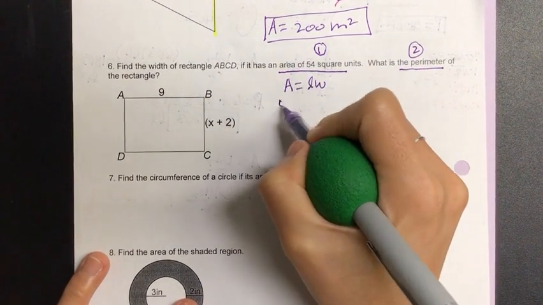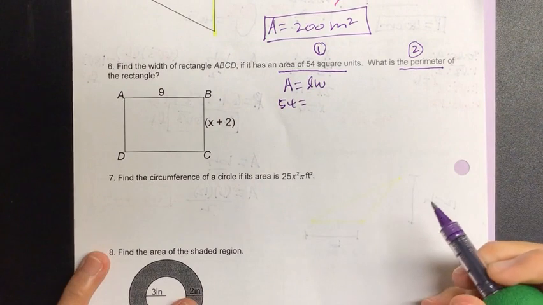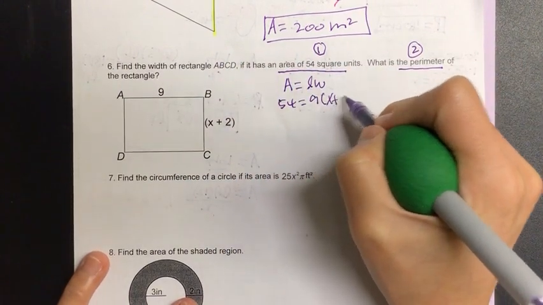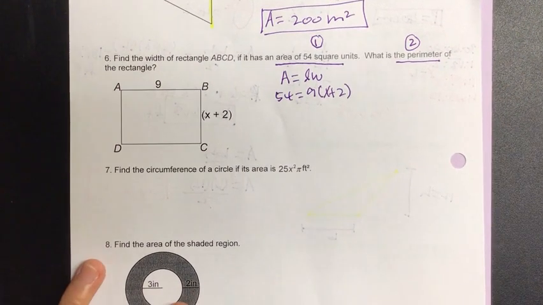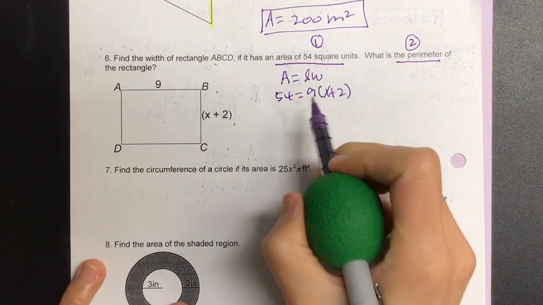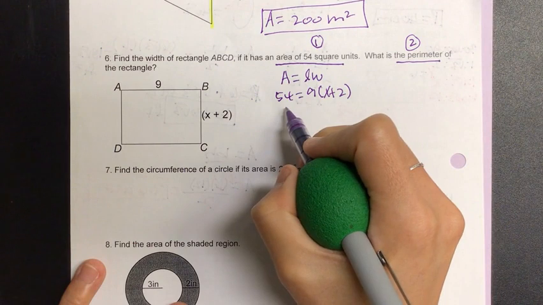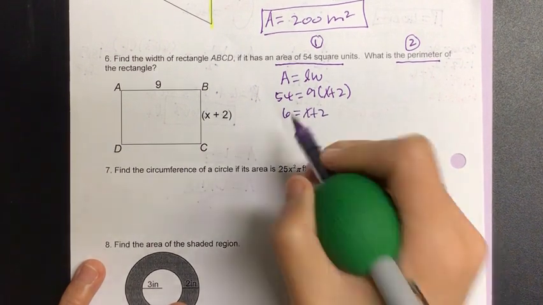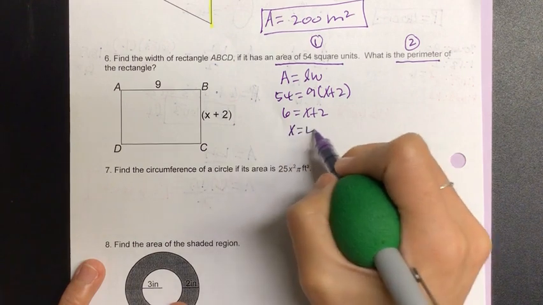The area is given to be 54. And these two are my length and width, so I need to go ahead and multiply them. And that becomes an Algebra 1 concept. So when I divide it by 9 on both sides, what do I get on the left? 6. And then when I subtract 2 on both sides, my x must be 4.